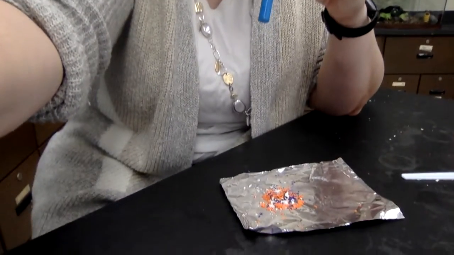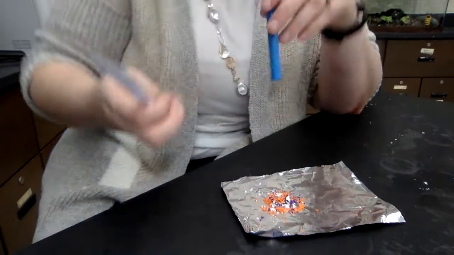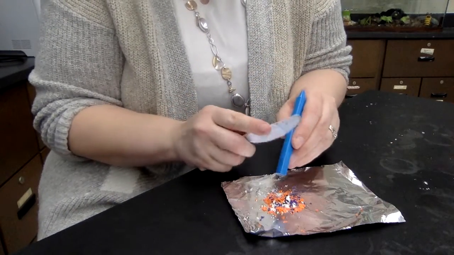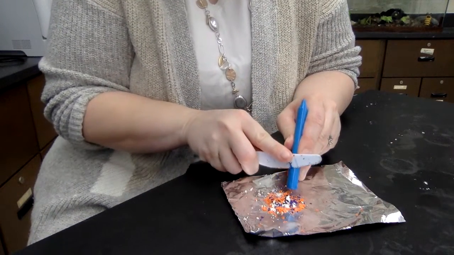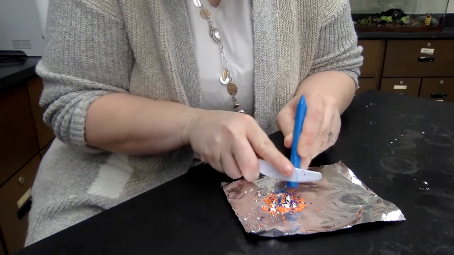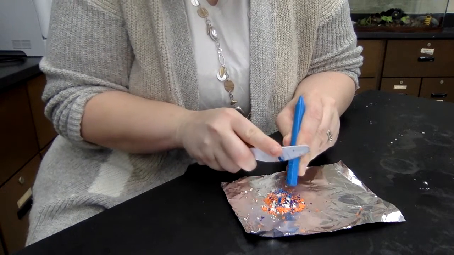I already have some sediments from other crayon rocks made, so now we just have to add on to it with this rock. We're just taking the plastic knife, cutting off pieces of it.